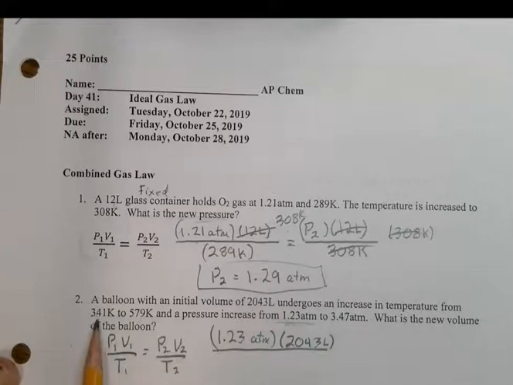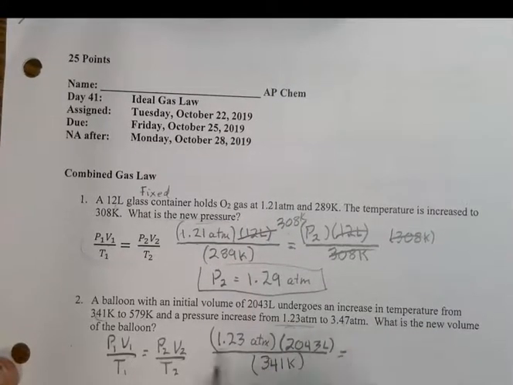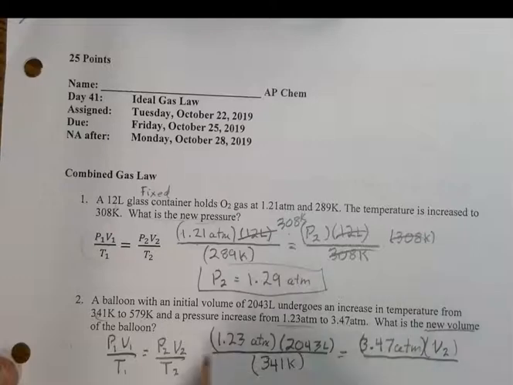And the initial temperature is 341 K. Again, since temperature is already in Kelvin, not in centigrade, we don't have to do anything. We just plug it right in. And afterwards we have P2, which is 3.47 atmospheres, times V2. Well, that's what we're trying to find, the new volume, so we're going to call that V2. And that's over T2, which is 579.